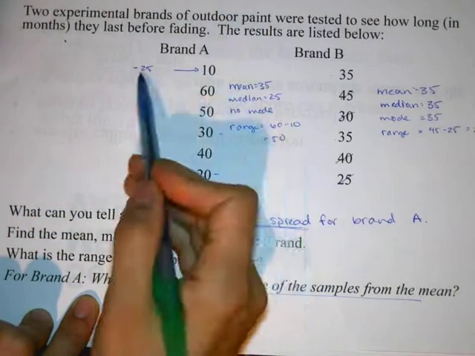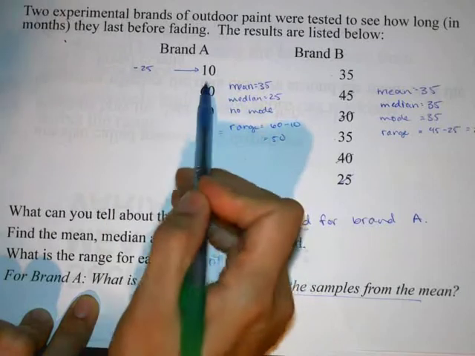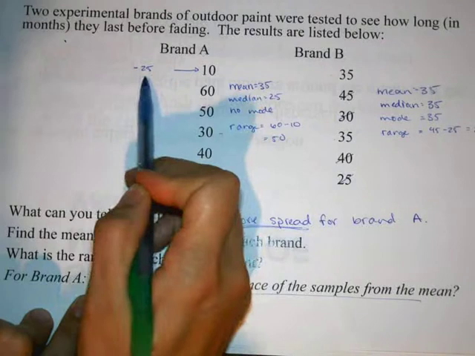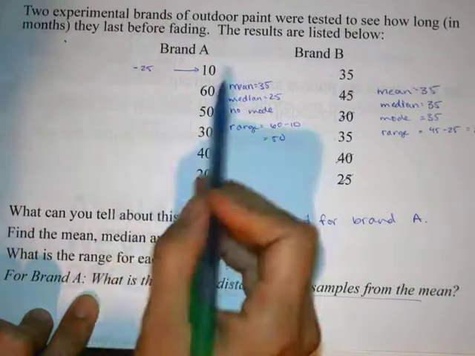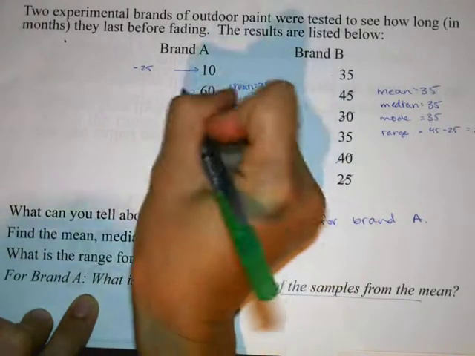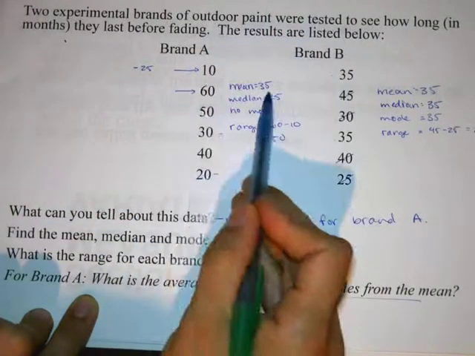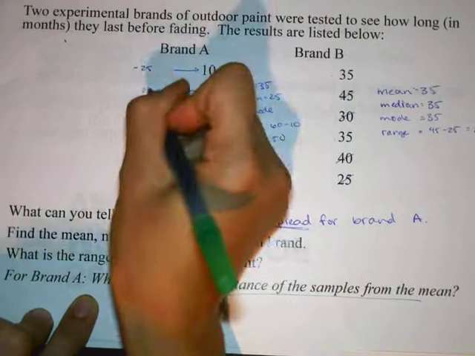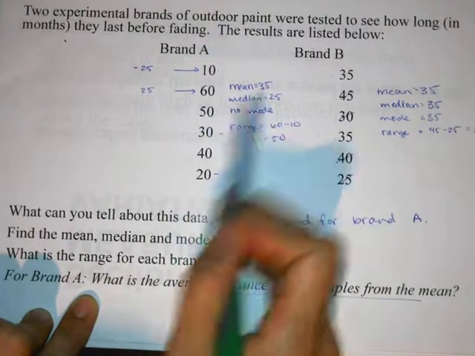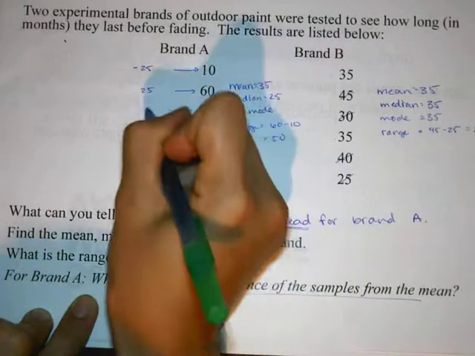And let's go ahead and make this a negative number to show that it's 25 below 35. So it's a kind of a negative distance away from the mean. If we plotted these up on a number line, 10 is to the left of 35. 60 is 25 above 35, so that would be about 25. 50 is about 15 above 35.